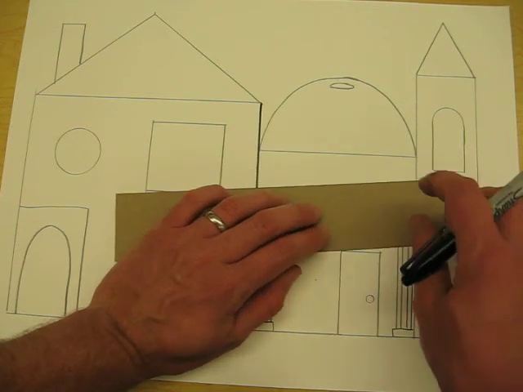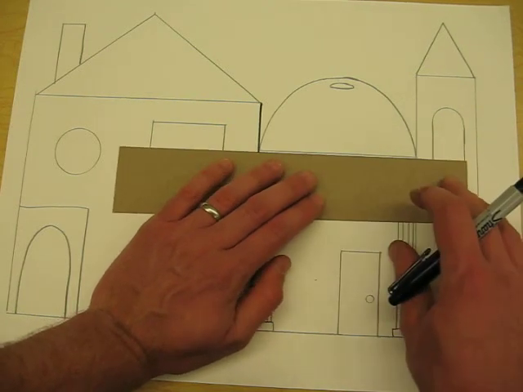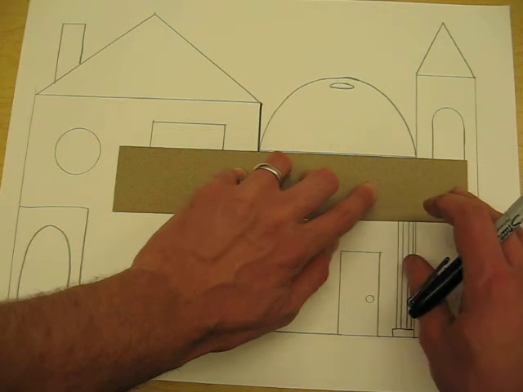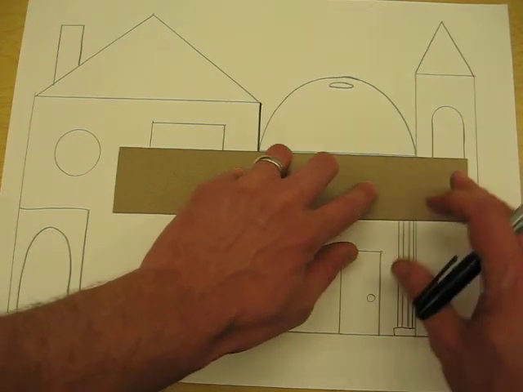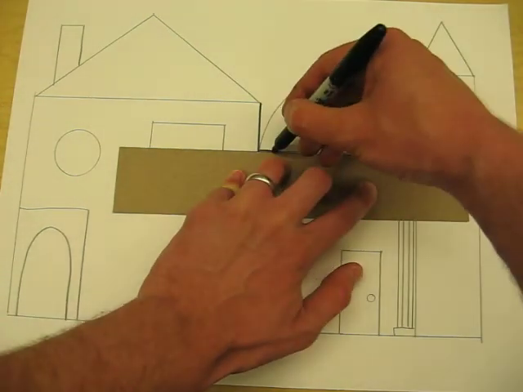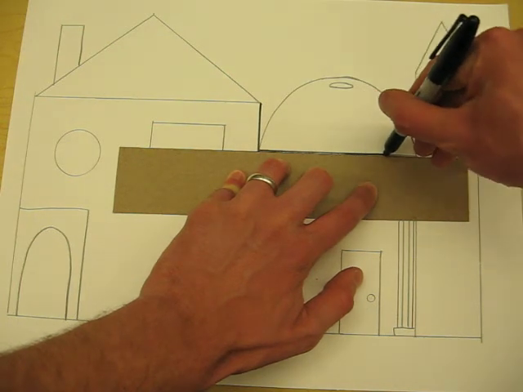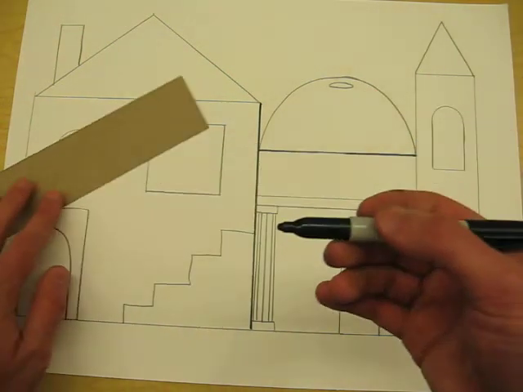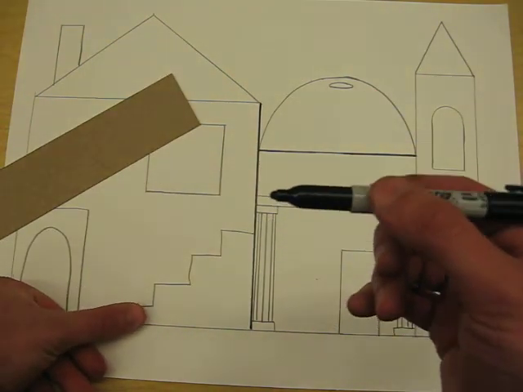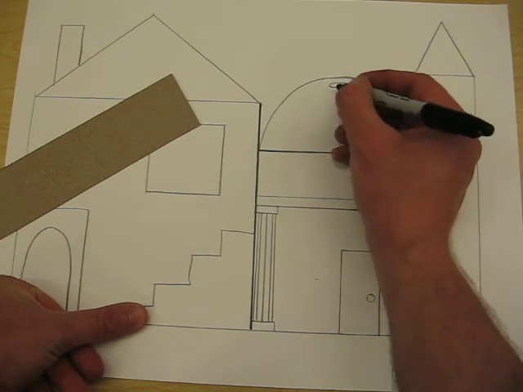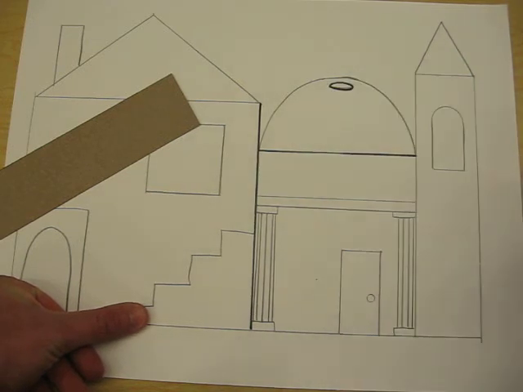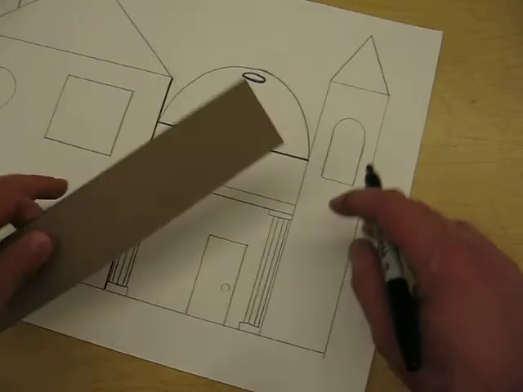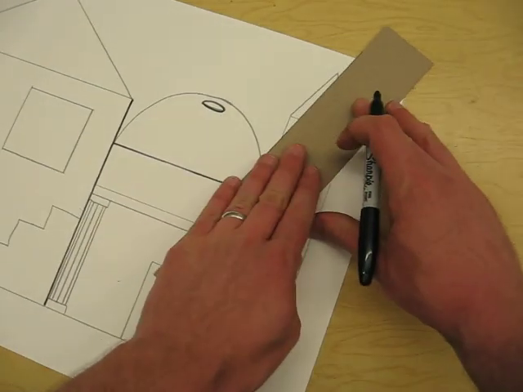So you hold the straight edge right up against the line, keep it really still with one hand, I'm holding really tight, and then I go really slow with the other hand and be really careful with the Sharpie. This won't wash out of your clothes, so be very careful. And sometimes, like this little oval, I can't use a straight edge, so I can just do that by hand. But if it's a straight line, use a straight edge.